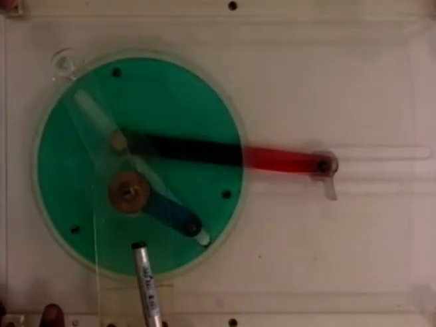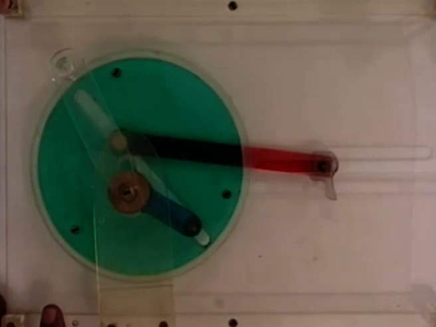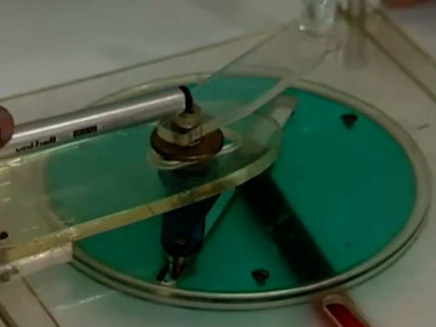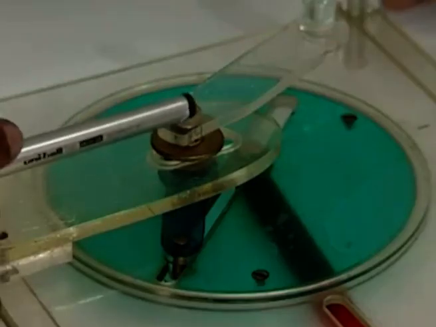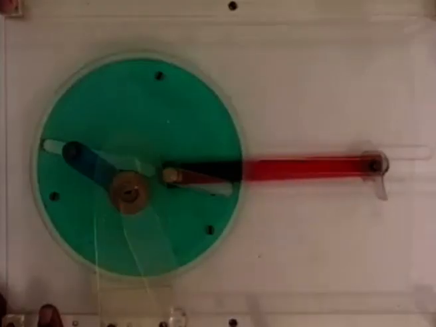Let us consider the model of this 6-link Whitworth quick return mechanism, which we have seen earlier. Here, the input link is O2A, which rotates at constant speed, and consequently the output link, this tool holder, reciprocates along a straight line.